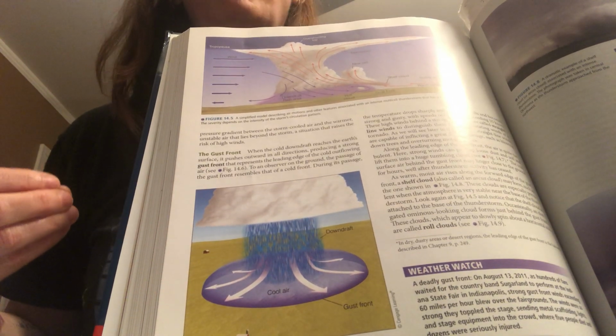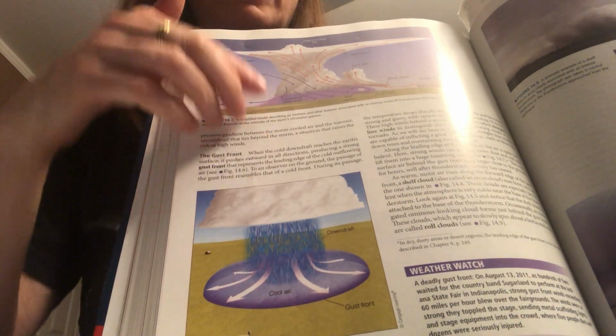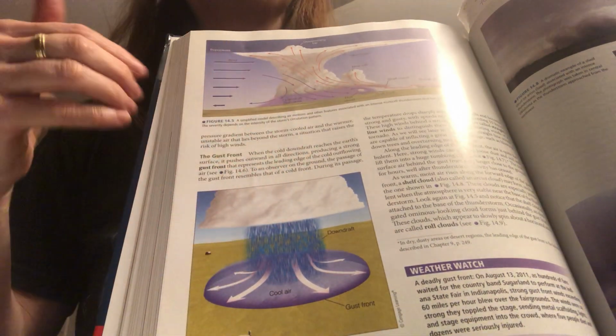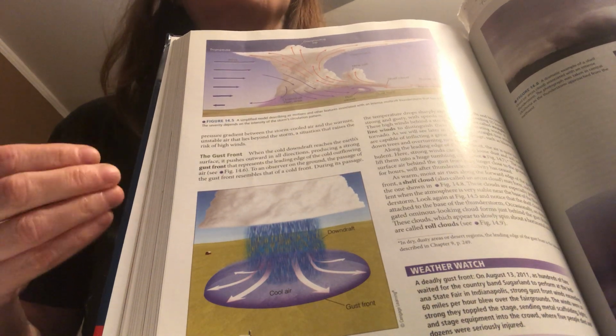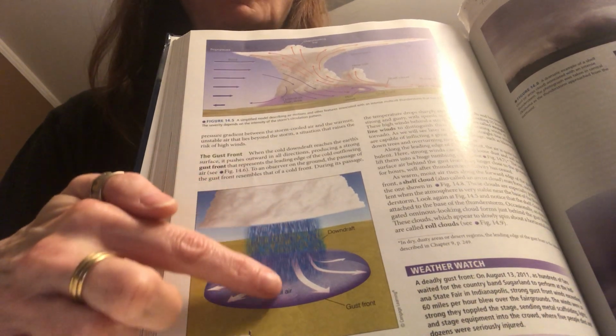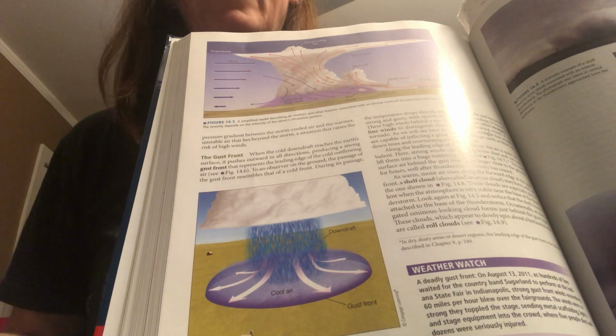But every now and then, you will get what is called a microburst. This is a super, super strong downdraft where the air just plummets down, sometimes up to even 100, 120 miles an hour. And of course, when it hits and spreads out, you've got regular horizontal winds blowing 100 miles an hour.